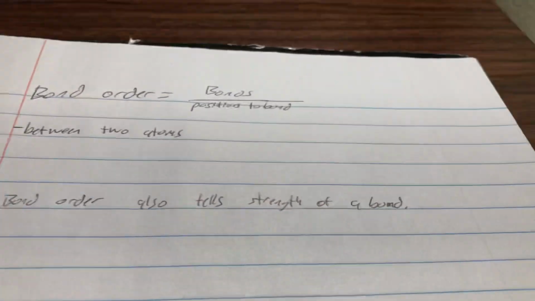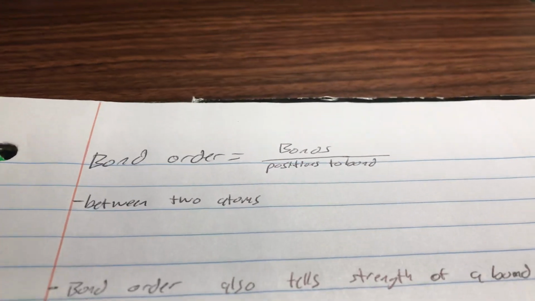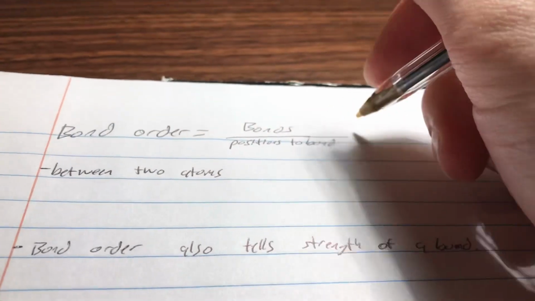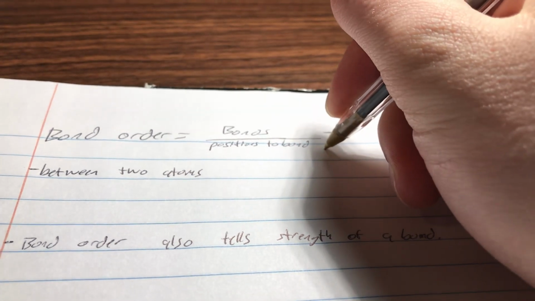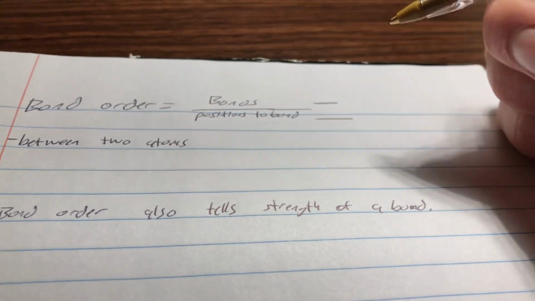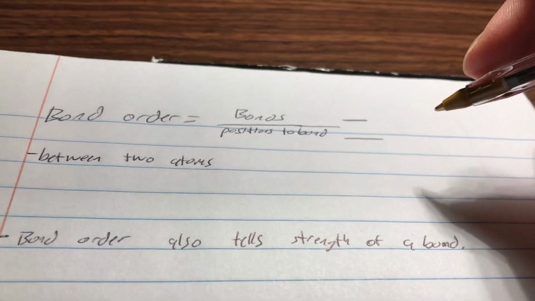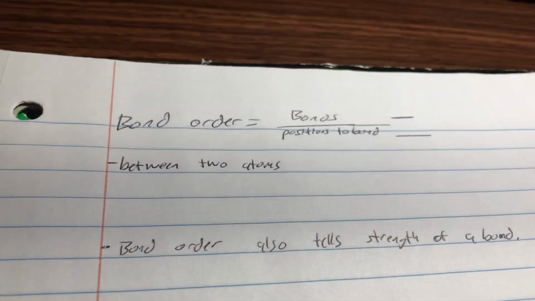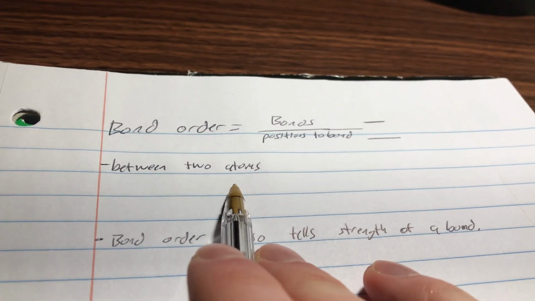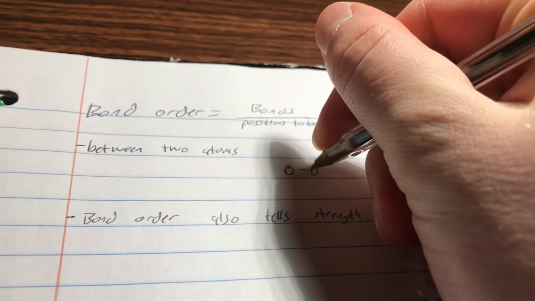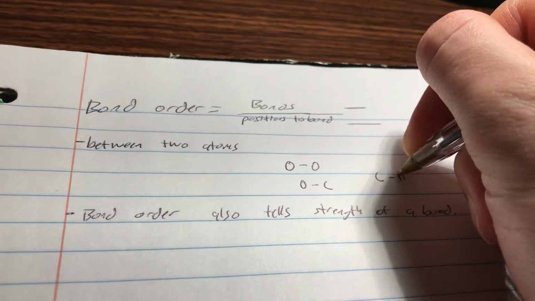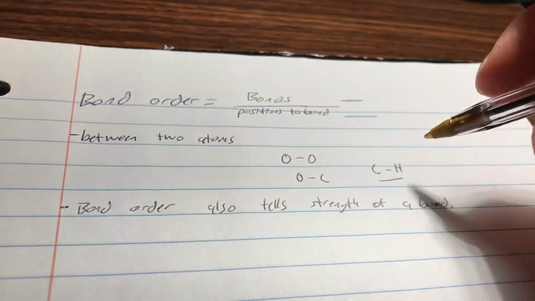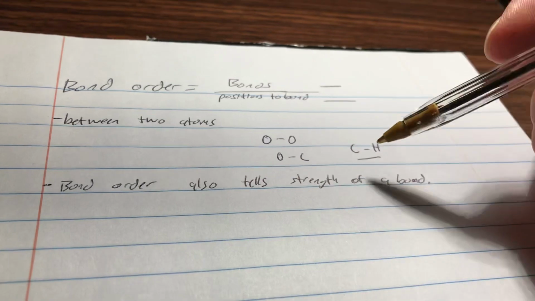Okay, last thing, bond order. For bond order, you take bonds divided by the possible positions to bond. Something to note though, this is between two atoms. So usually you see, what's the bond order between O and O, or O and C, or C and H. So you tell the bond order between those two things.